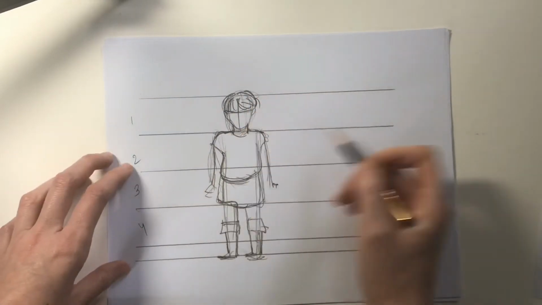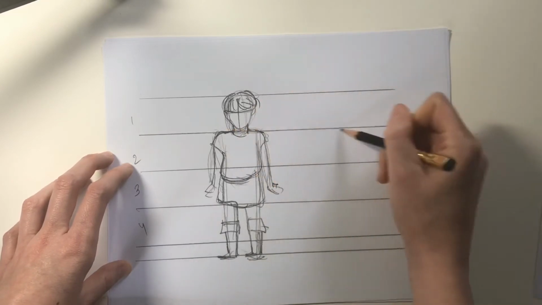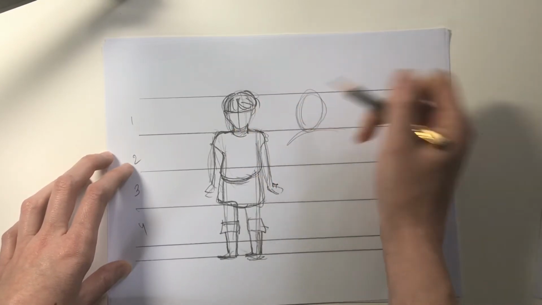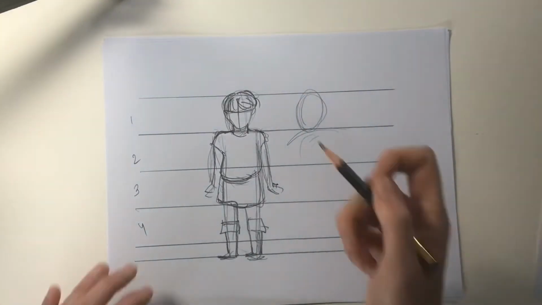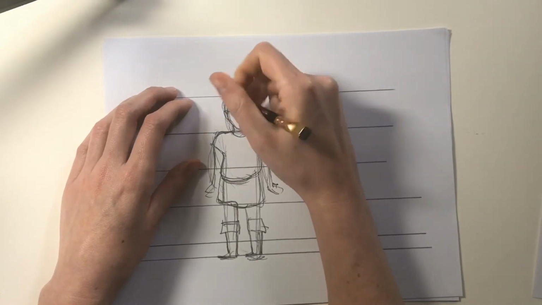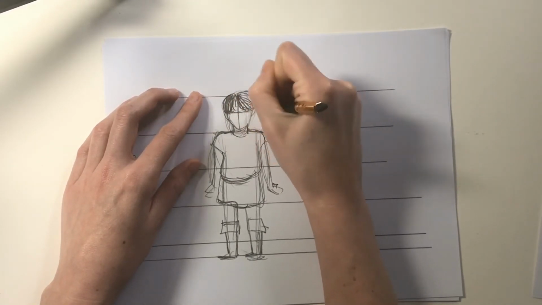Now the nice thing, once you've set this grid up, you can do a turnaround and draw this character in profile or in 3/4 turn, however you want. But I want to finish up my idea for my character here, so I'm going to take a second and sketch him out.